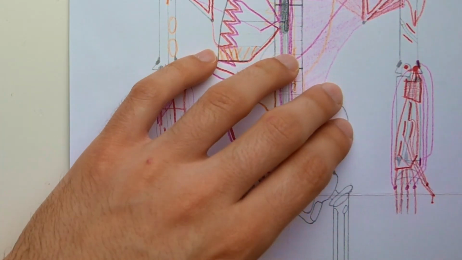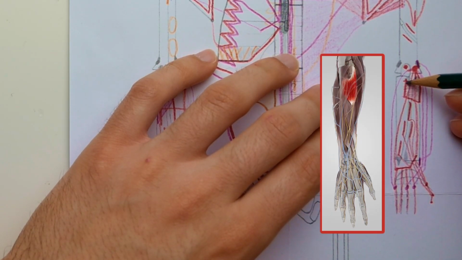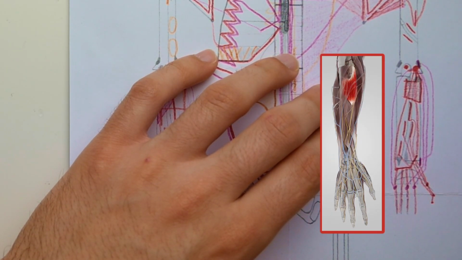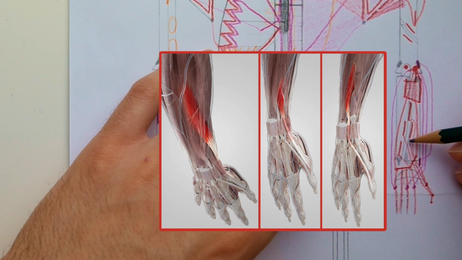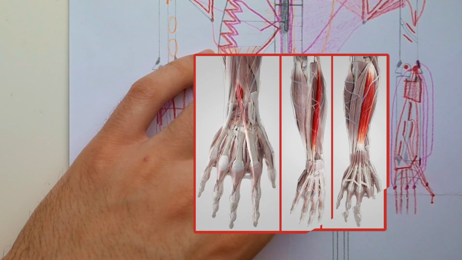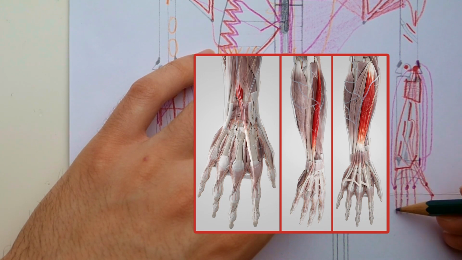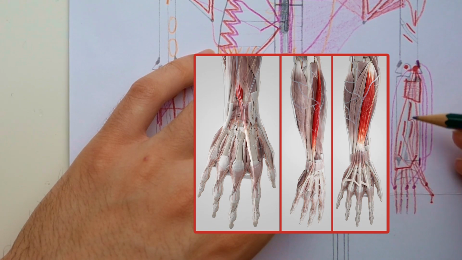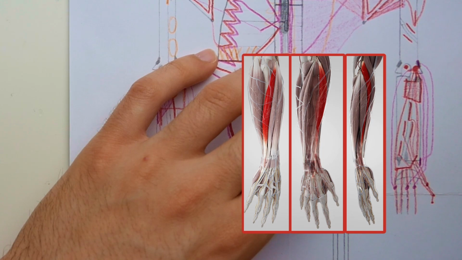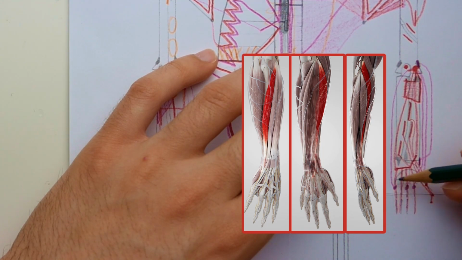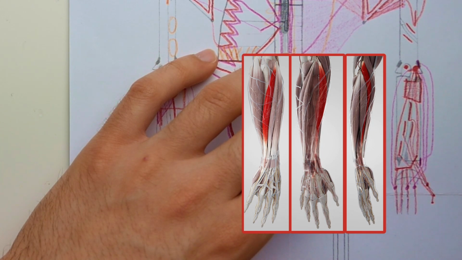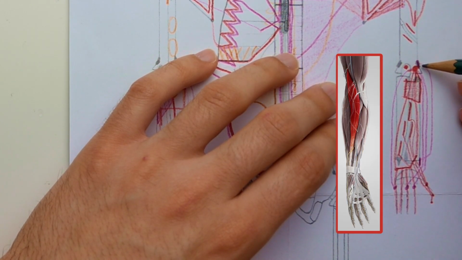Now to the dorsal side. First, we have the musculus supinator. Second, we have the 3 muscles of the thumb and musculus extensor indicis. Third, we have the musculus extensor digiti minimi and extensor digitorum, which covers all the previous muscles. Fourth, there are the musculus extensor carpi ulnaris, radialis brevis, and radialis longus. And finally, we have the musculus brachioradialis.